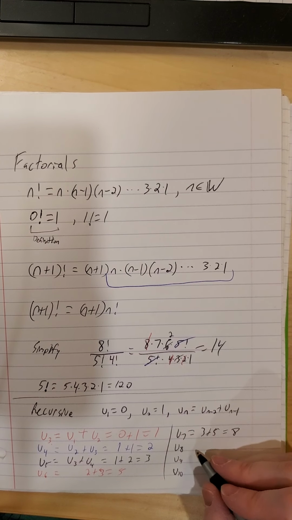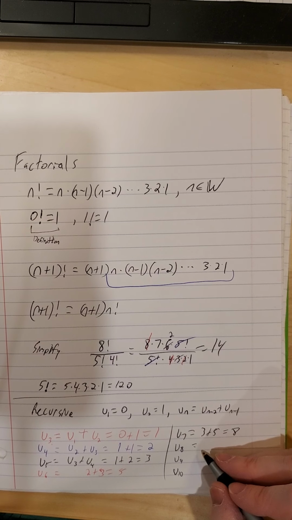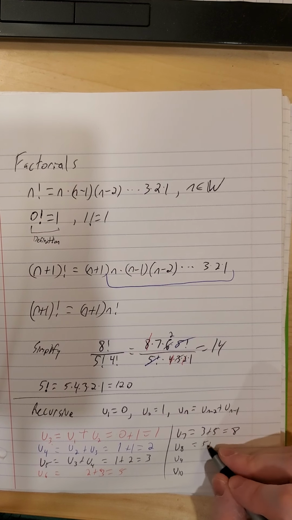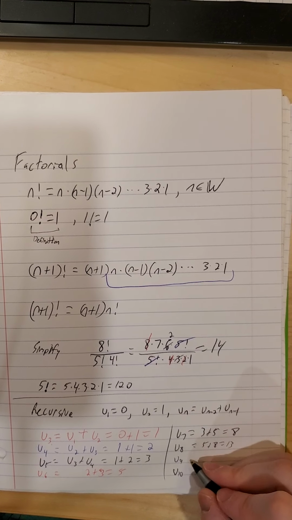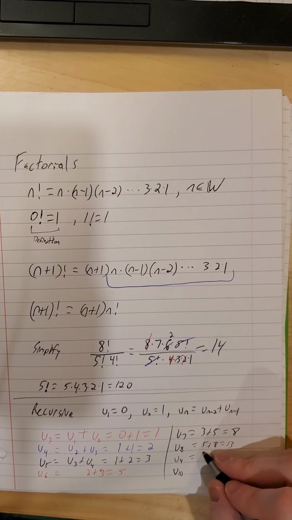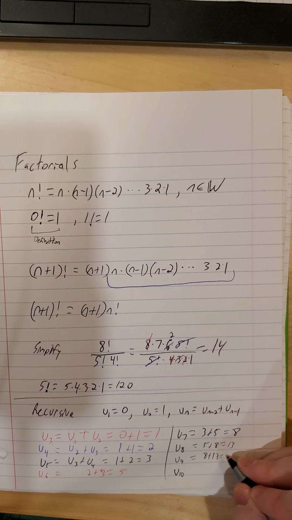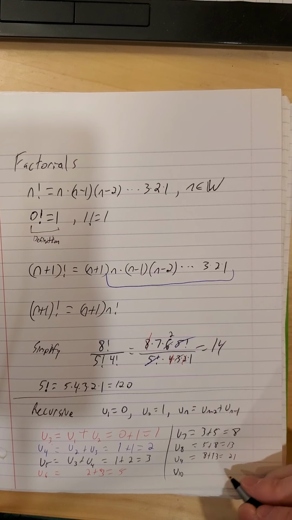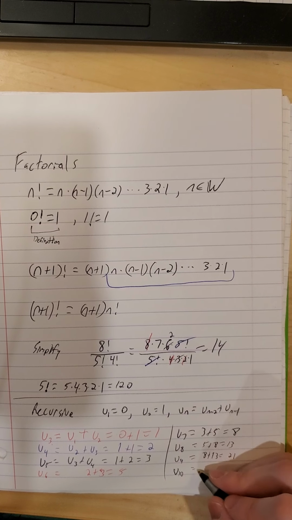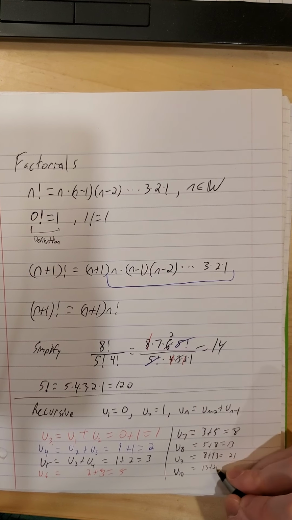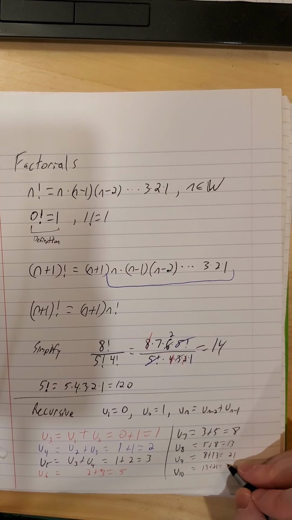We can squeeze through 10 on here, so then 5 plus 8, 13, u9, 8 plus 13, so that's 21, u10, 13 plus 21, 34.